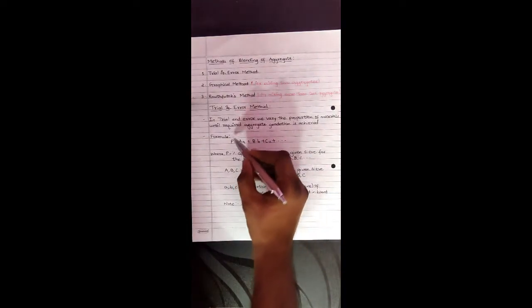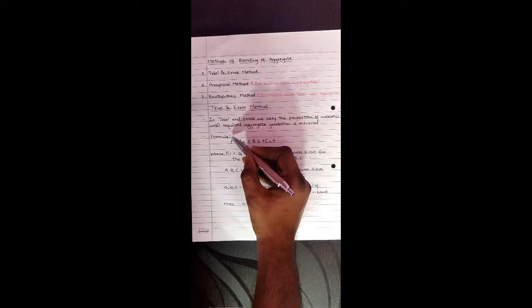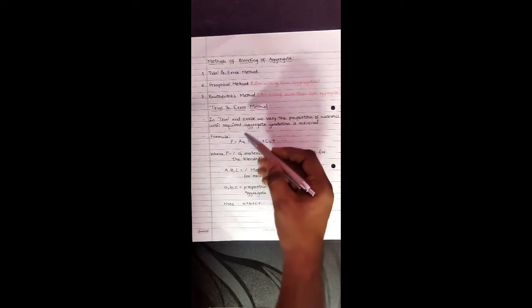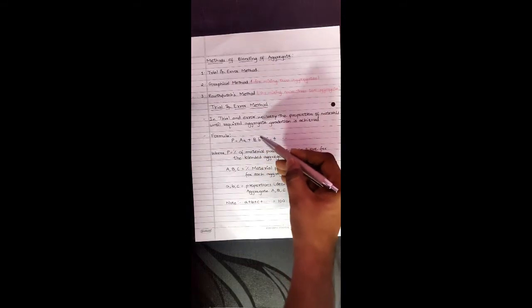If I simplify this, suppose I want to find the percentage of material passing the 4.75 mm sieve. I have to consider the aggregates from source A, source B and source C, or the n number of sources which are available with me. I have to decide a proportion between them, maybe 40, 30, 30, or 50, 50, 0, or 10, 40, 50 and so on.